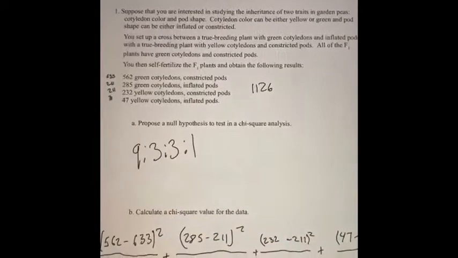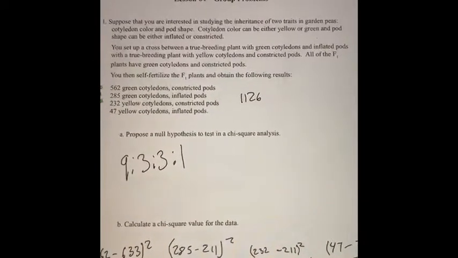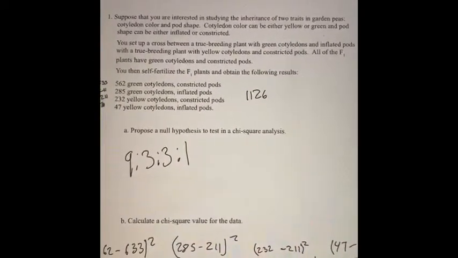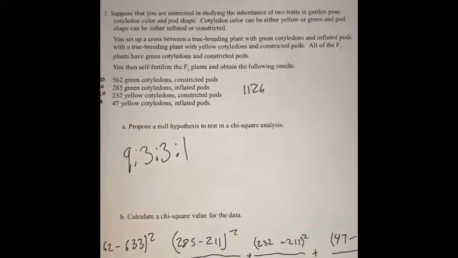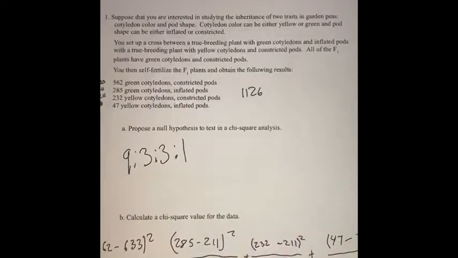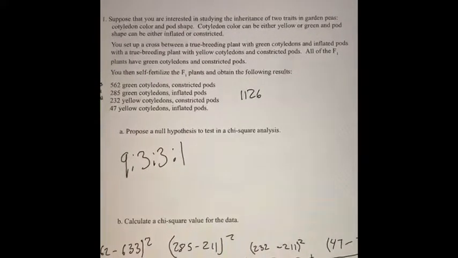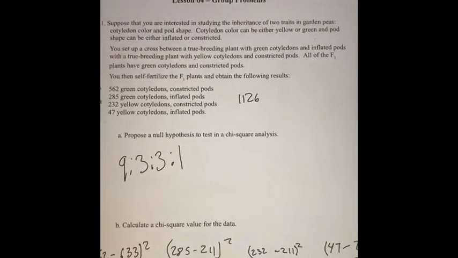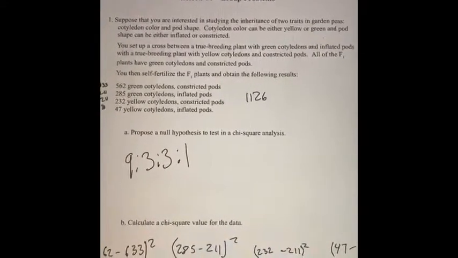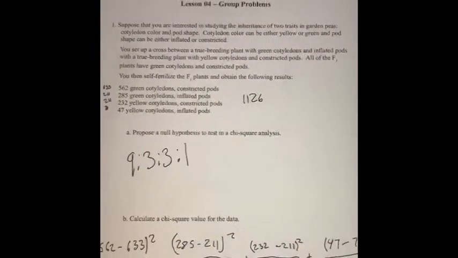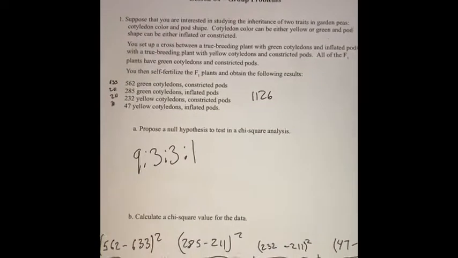Question 1 says, suppose that you are interested in studying the inheritance of 2 traits in garden peas. And it goes on to set up the problem. So you set up a cross between true breeding plants with green and inflated pods with the true breeding plant with yellow and constricted pods. All of the F1 plants have a green and constricted pod. So you self-fertilize the F1 plants and obtain the following results.